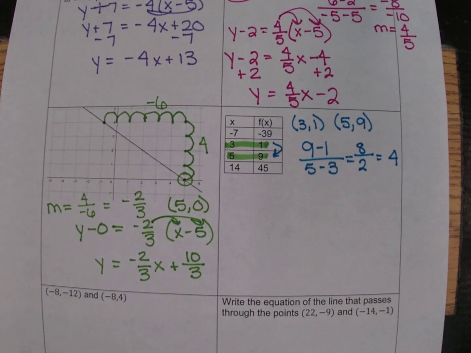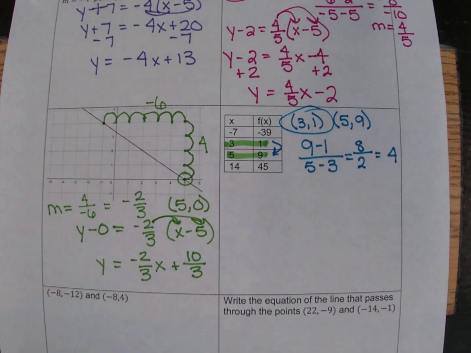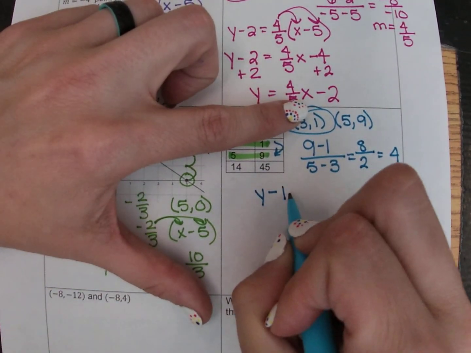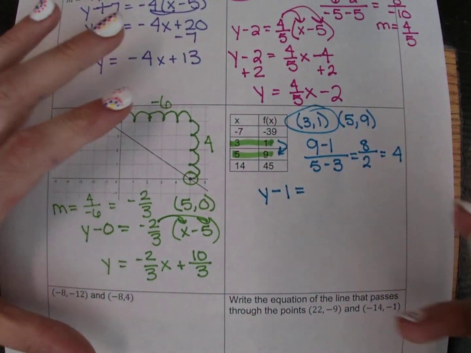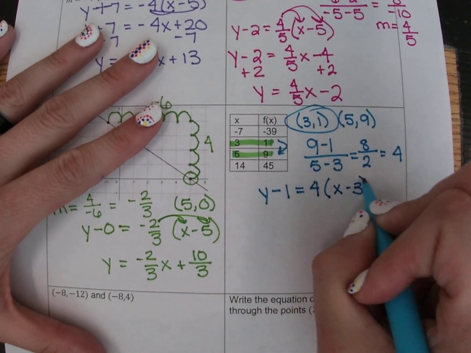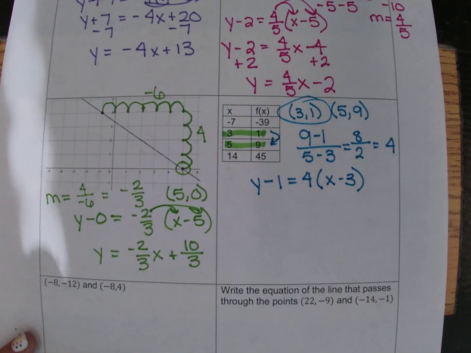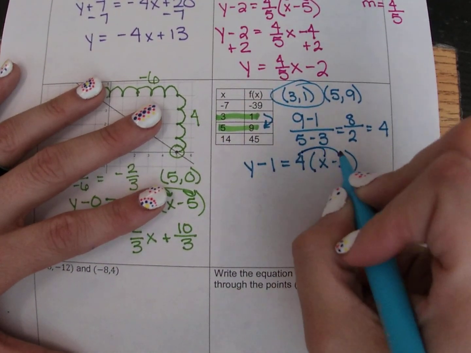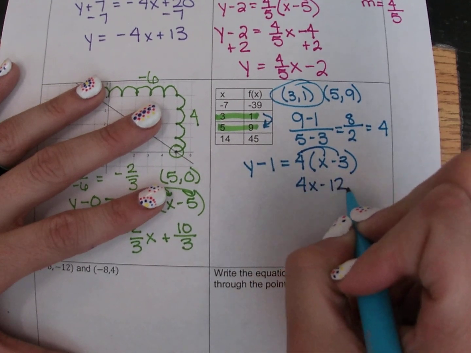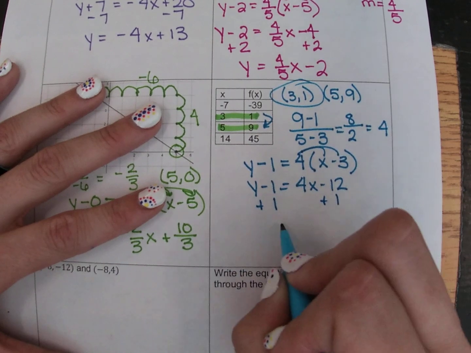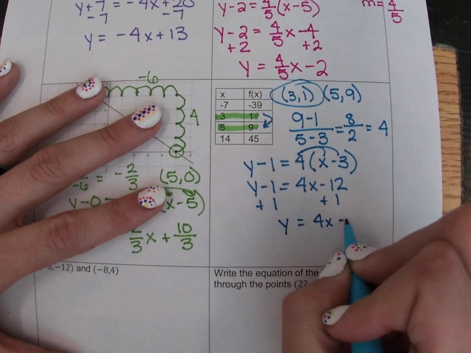We then need to pick a point. Maybe I choose to use that with (3, 1). So I'll say y minus my y coordinate, which is 1, equals m, which is my slope, that's 4, times x minus my x coordinate, which is 3. Okay, so we'll distribute. And then we will add to each side. So we have y equals 4x minus 11.